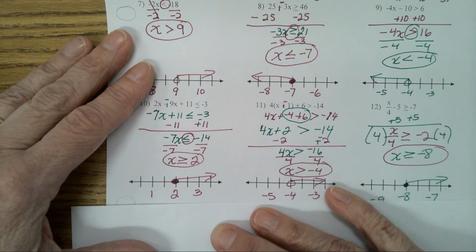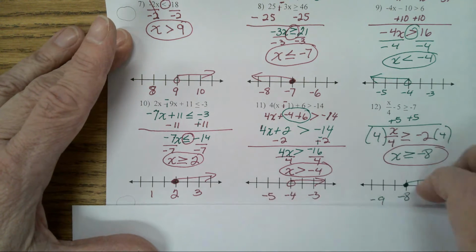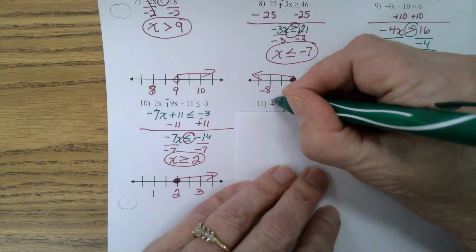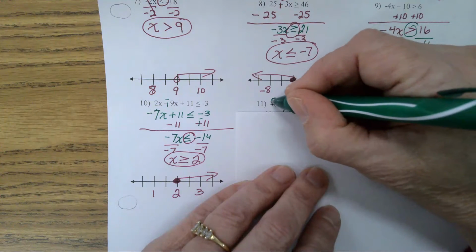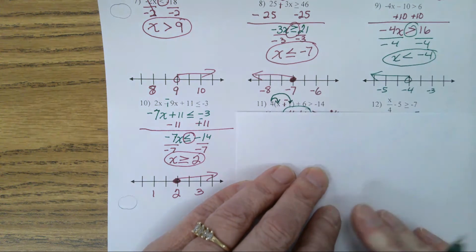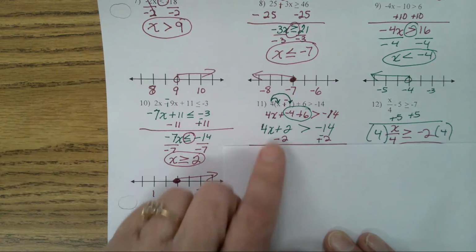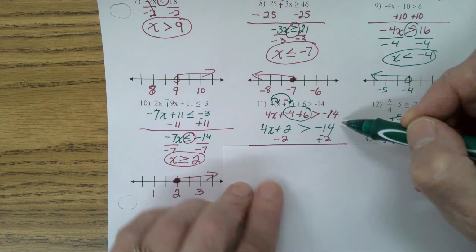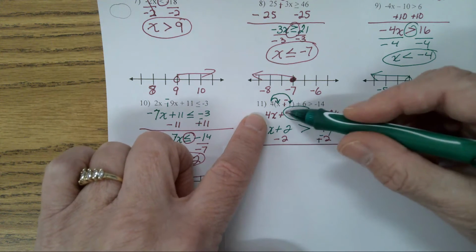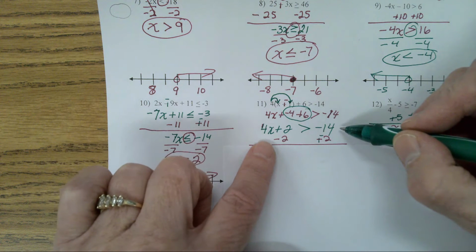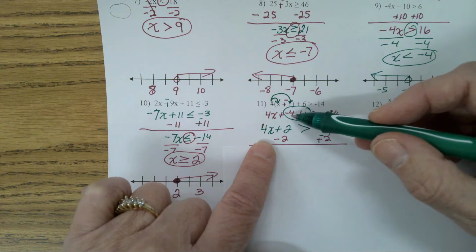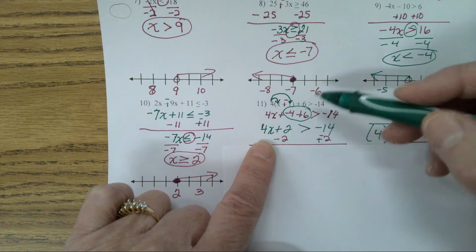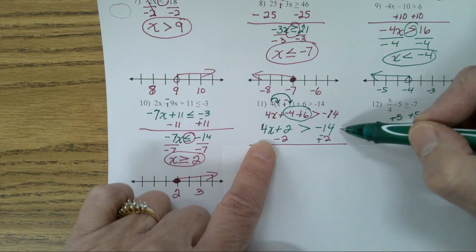Number 11. In number 11, we have the distributive property. Here, 4 visits the x. 4 times x is 4x, and 4 times negative 1 is negative 4. Okay? Plus 6 is greater than negative 14. This is an 8-point problem, kids. So you get 1 point for doing the distributive property, another point for combining terms. Negative 4 plus 6 is 2. So you have 4x plus 2 is greater than negative 14.